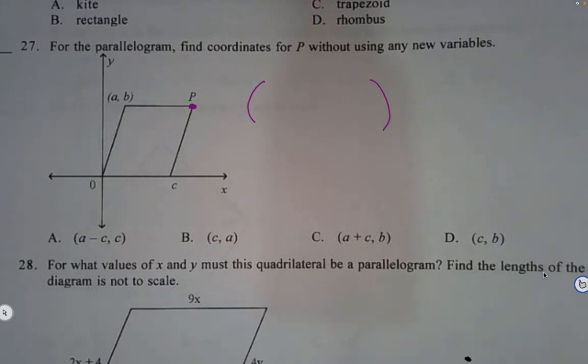It looks like I've gone over C, but a little bit more. That little bit more would be equal to this right here. Those should be equal. So how far have I gone over? C and A. Which of those looks like C and A? This one right here. So that's how much I've gone over.